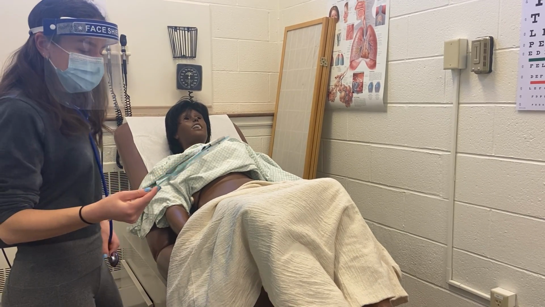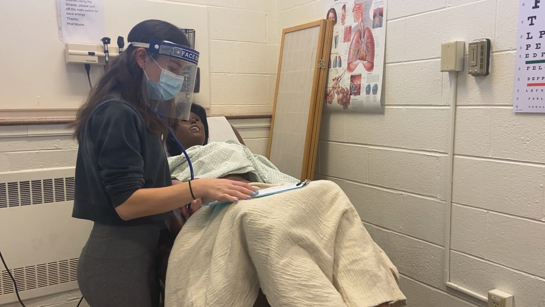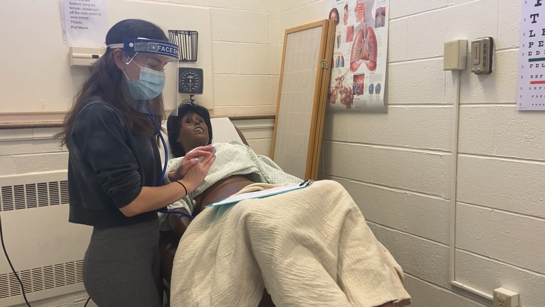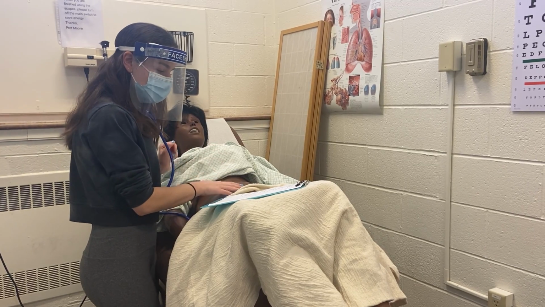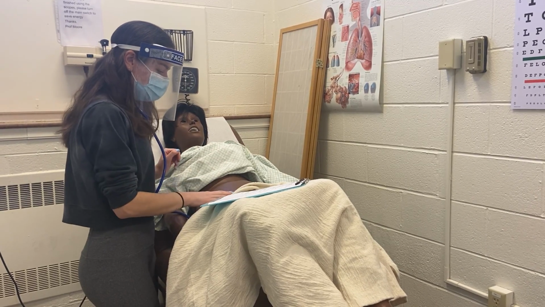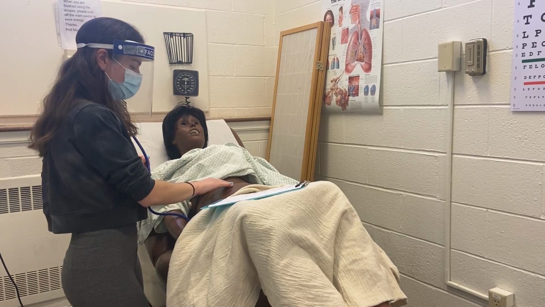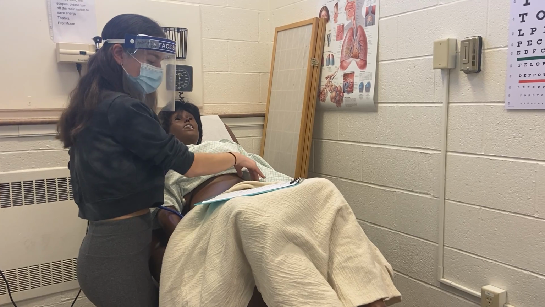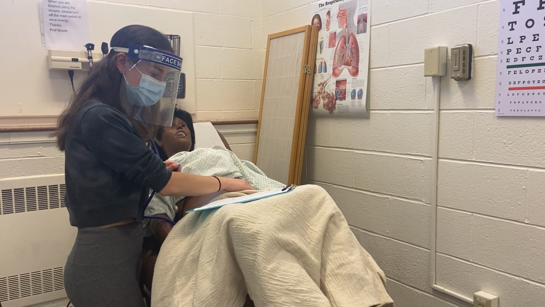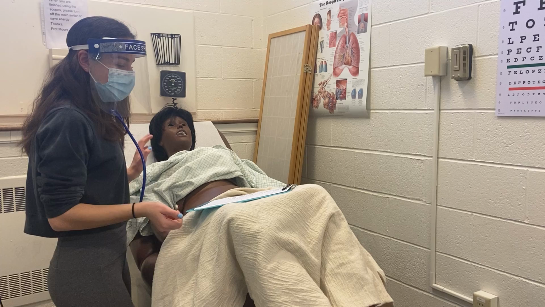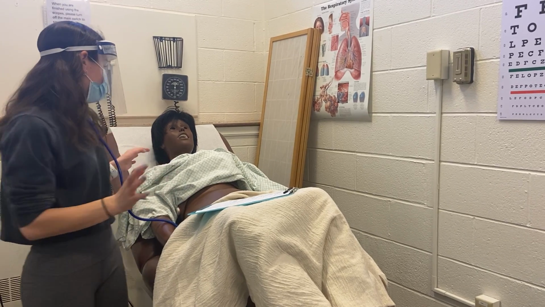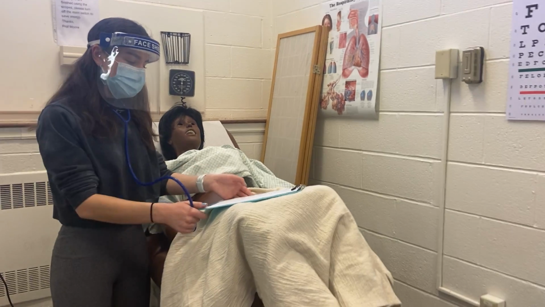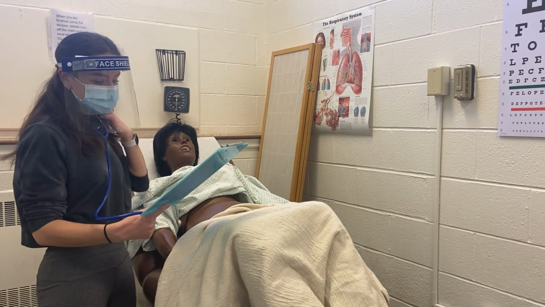So now I'm going to palpate lightly over the 4 quadrants. So going about an inch deep in the S-shaped pattern again. Going in the same pattern. So I felt no tenderness. So when I let go, did you feel any tenderness? No, so no pain, no rebound tenderness either.